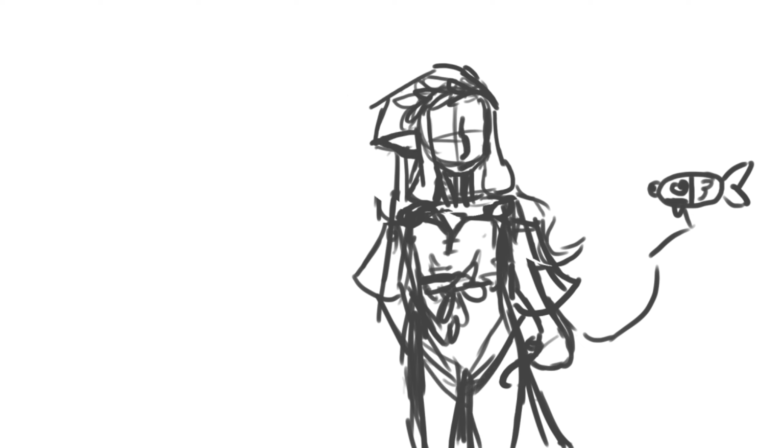I shrunk her head down a bit because I thought it looked a bit off. I'm really proud of the expression I gave her. She just seems so proud of her little goldfish.